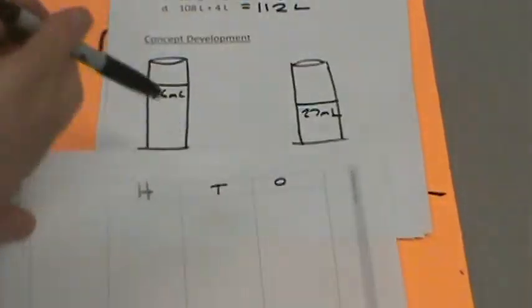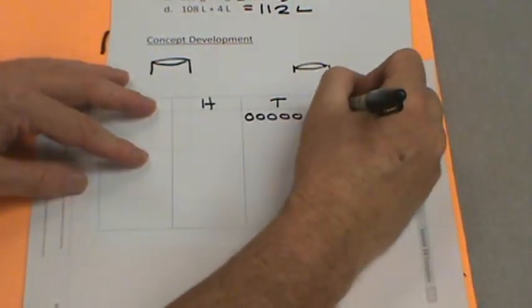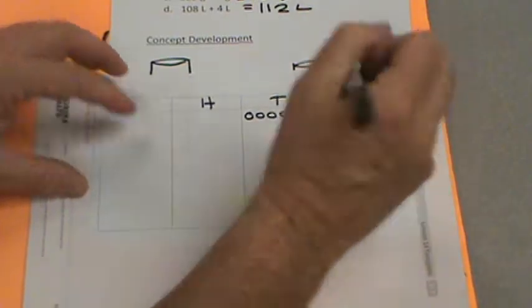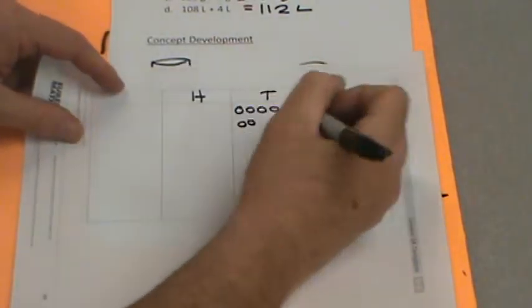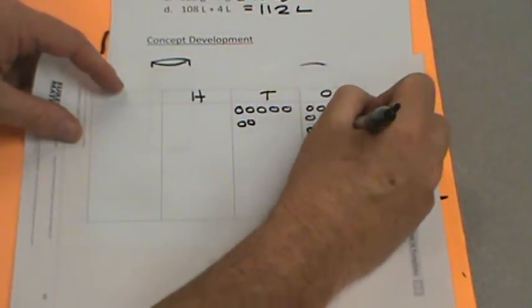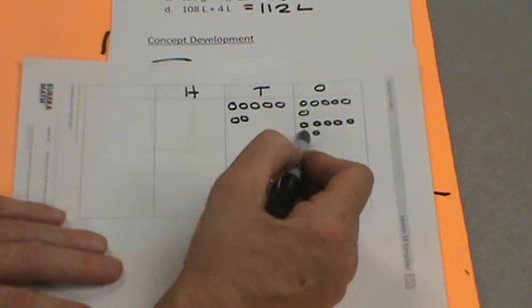So the first beaker has 56 in it, so let's do that. 10, 20, 30, 40, 50, and 1, 2, 3, 4, 5, 6. So there's 56. The second beaker has 27. Let's add that on there. 1, 2, and 1, 2, 3, 4, 5, 6, 7. All right? So we have a total of 1, 2, 3, 4, 5, 6, 7, 8, 9, 10, 11, 12, 13.